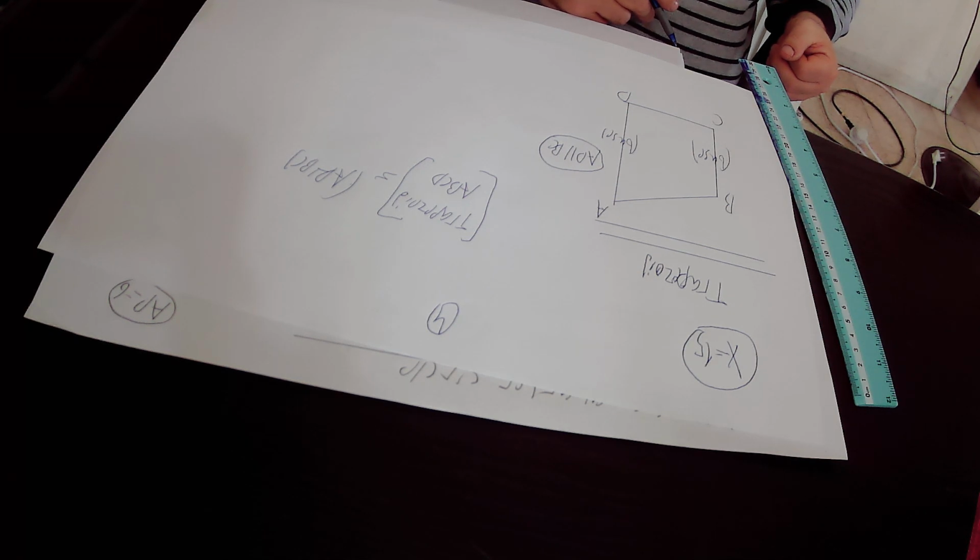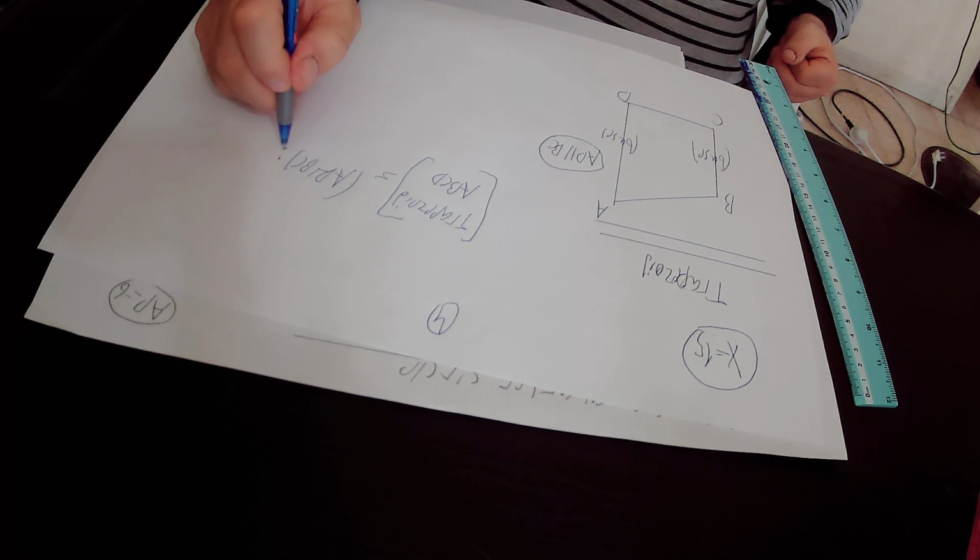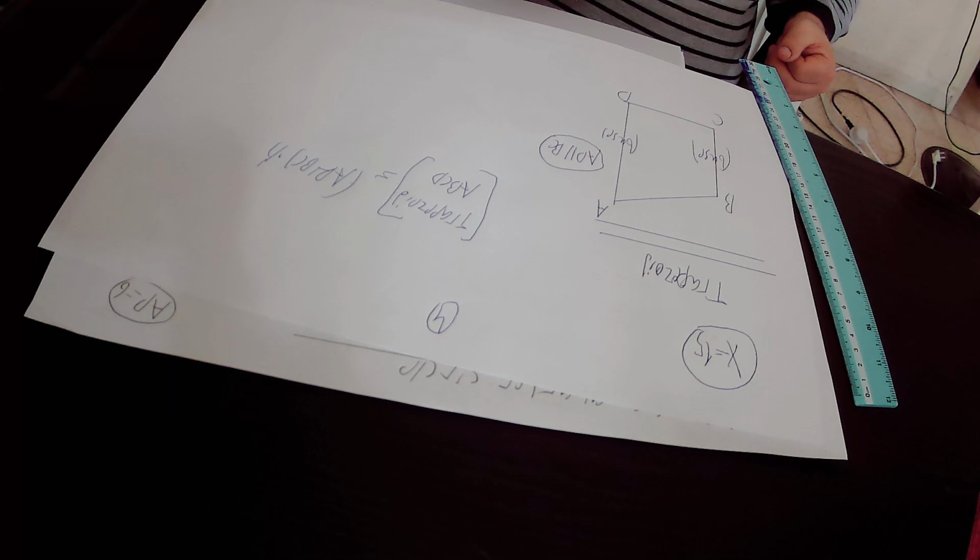We define the height as h, so it is times h. The height h must create 90 degrees with the two bases. So if side CD creates 90 degrees with the two bases AD and BC, then the height will be DC.